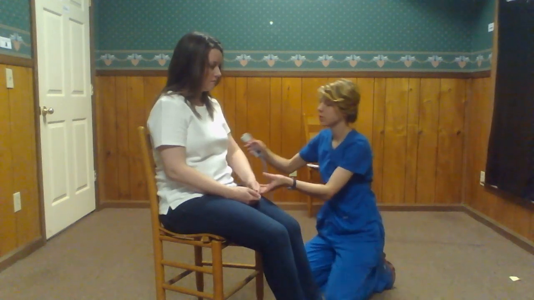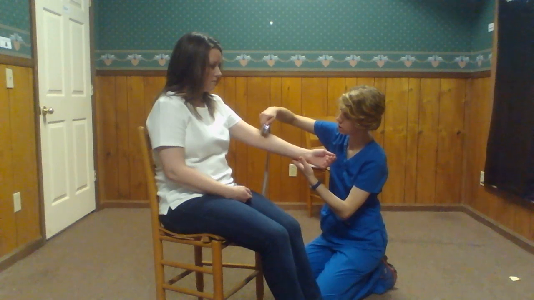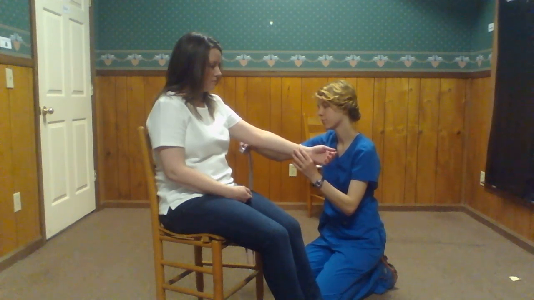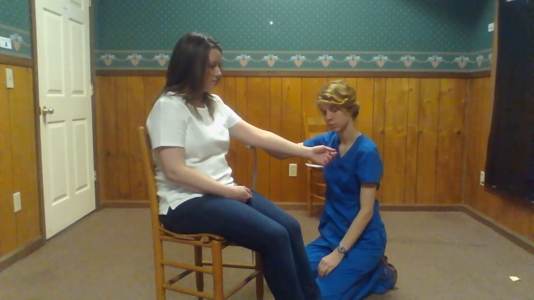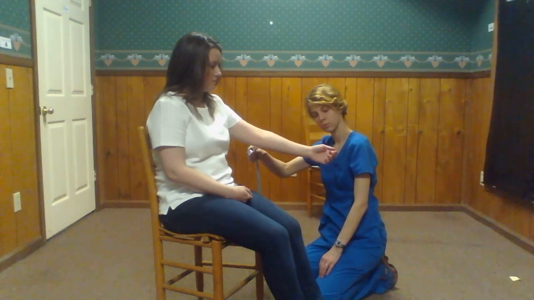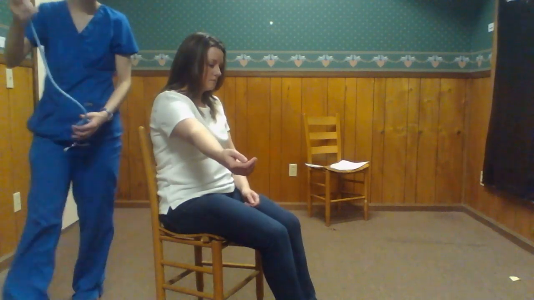We're also going to do her arms as well. And the reaction there. I'm going to do the back side. Okay, and good reaction there. We're going to do the opposite side.